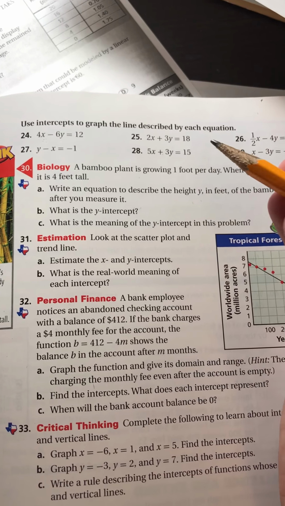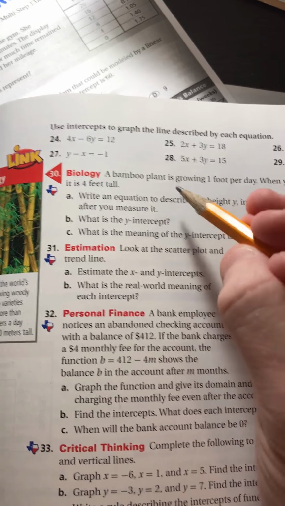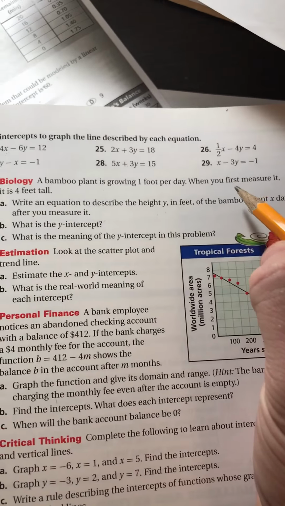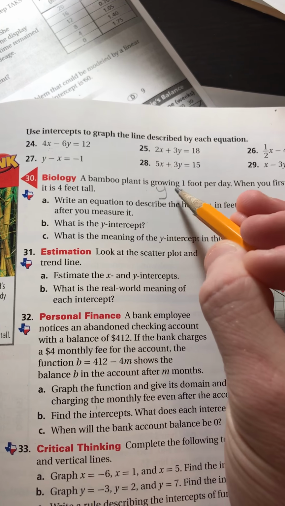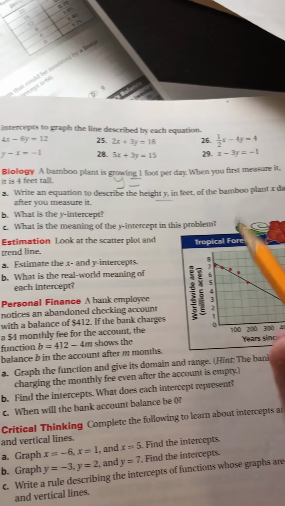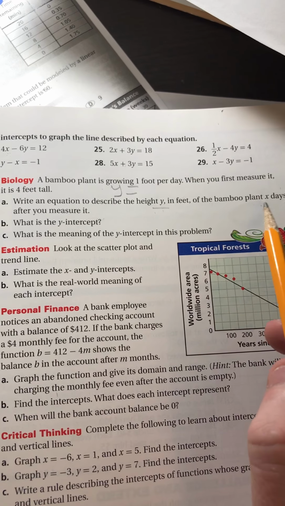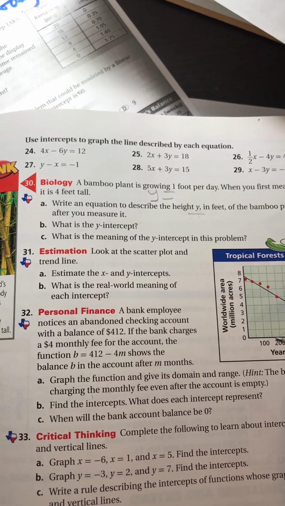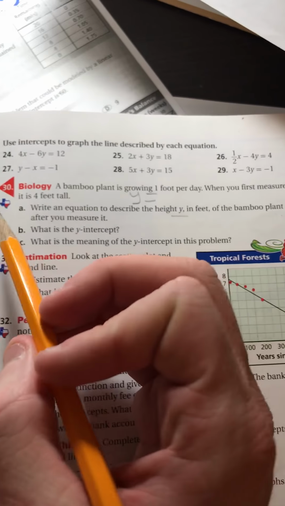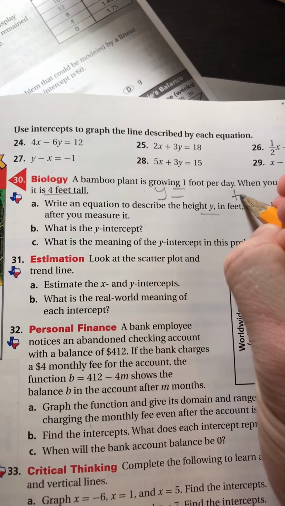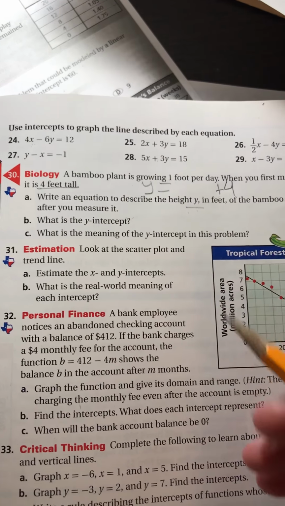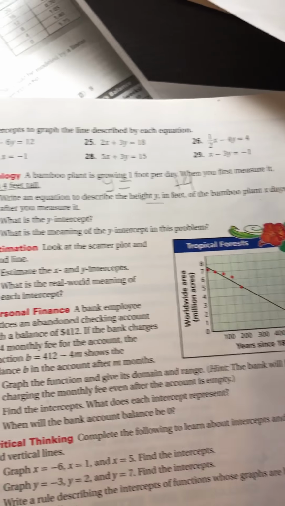If you're thinking about your equation, this should be in slope-intercept form. So you can do y equals, and the bamboo plant grows x days after you measure it. But when you first measure it, it is 4 feet tall, so we know we're going to be adding 4 to however much it grows.